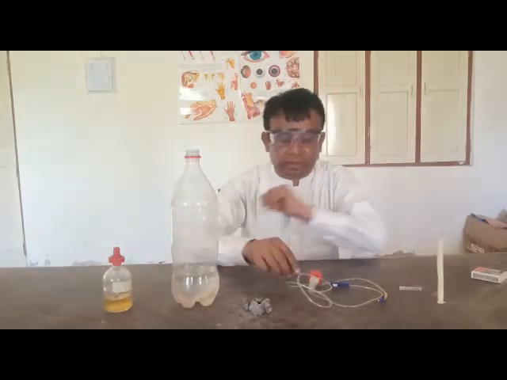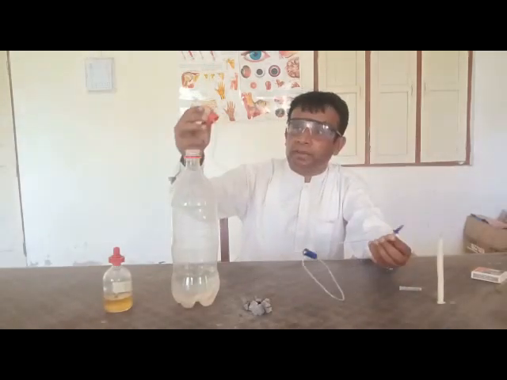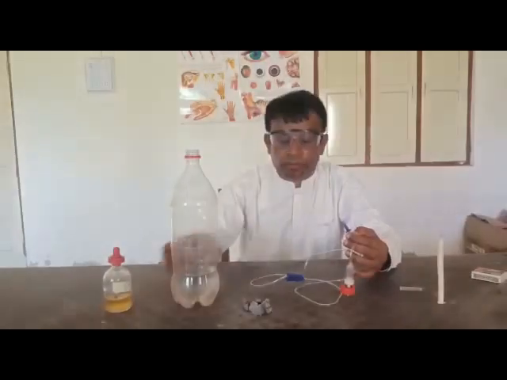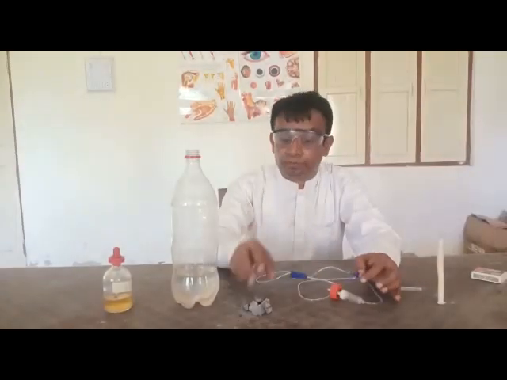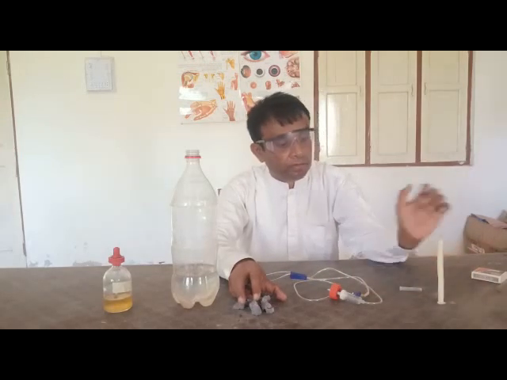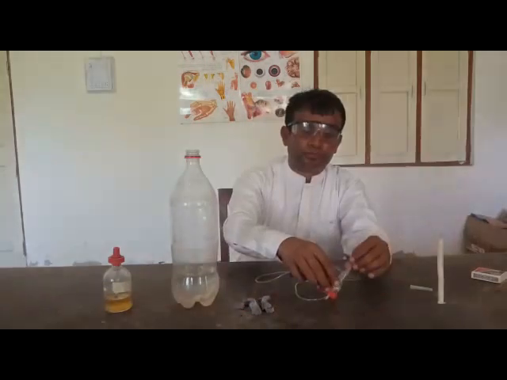So the gas we will collect through this drip pipe set, and the calcium hydroxide that will be there will change its color. The other chemical is calcium carbide, and the candle. So now start this chemical reaction.